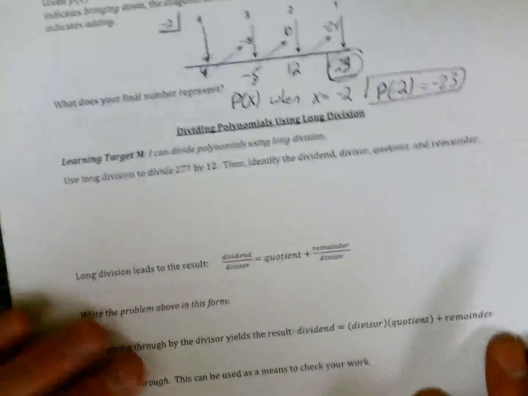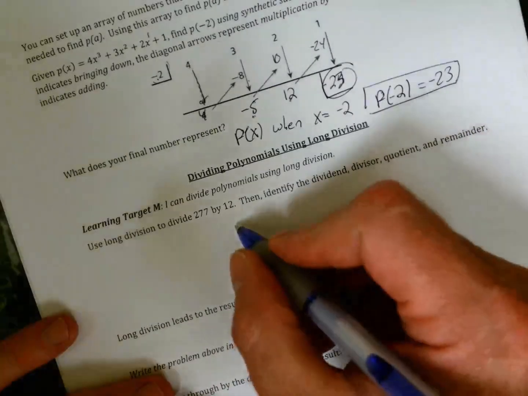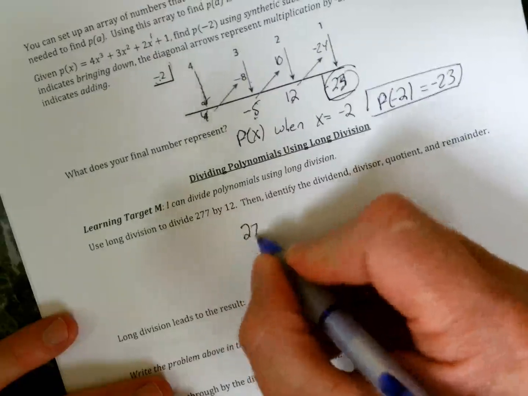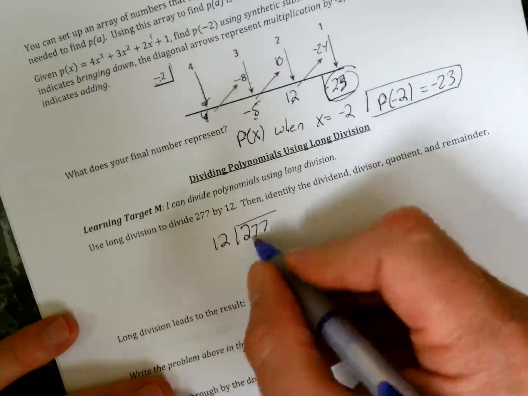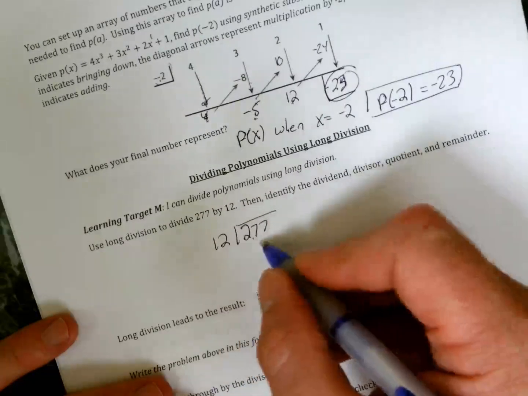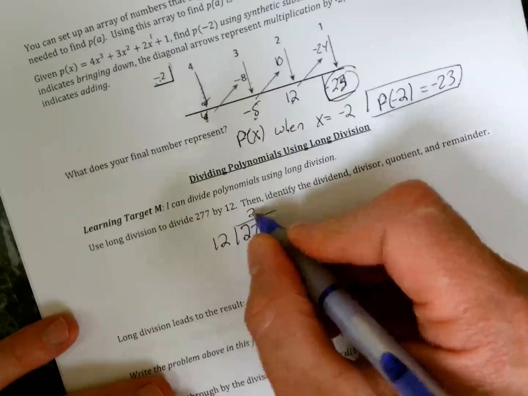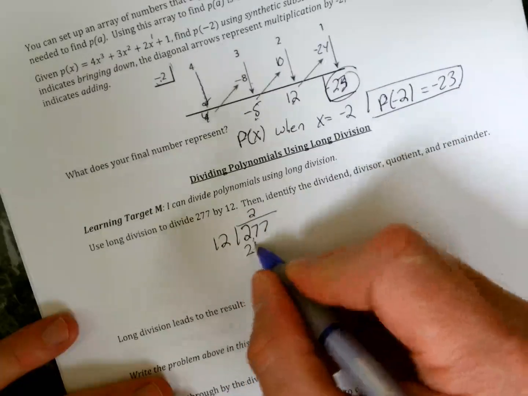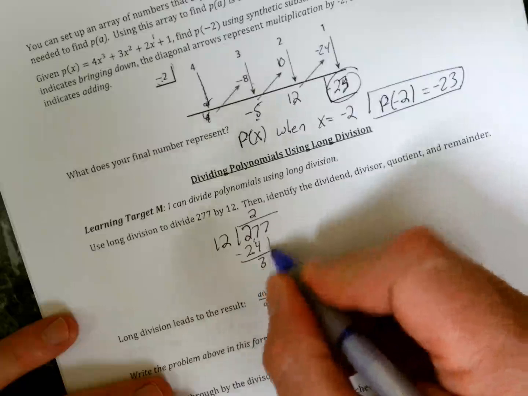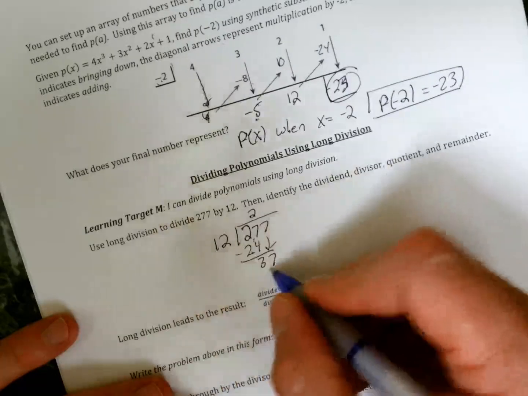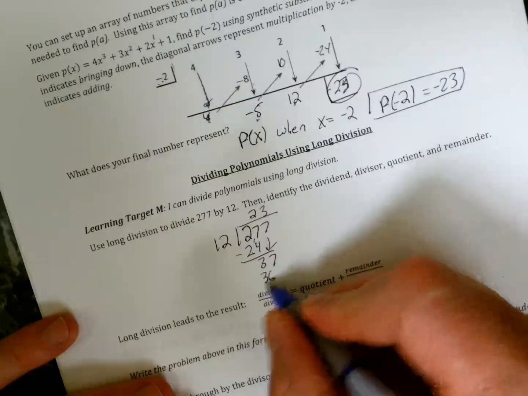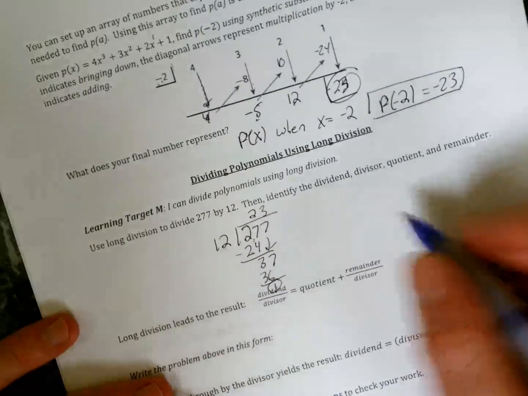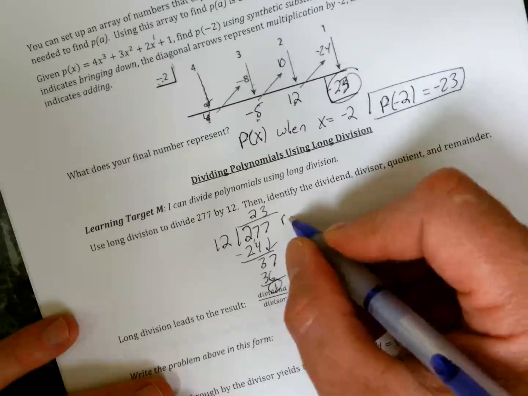My goal is to get through this page and one other page for this video. So if you remember how to do long division, I have 277 and I'm going to divide that by 12. It's basically a process of asking how many times does 12 go into 2? Well, not at all. It goes into 27 twice, and then 2 times 12 is 24. You subtract, you get 3. You drop down your 7. How many times does 12 go into 37? It goes in 3 times, 36. And we get this remainder of 1, R1.